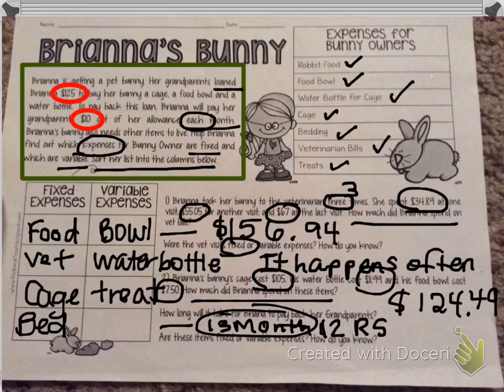All right. It says, are these items fixed or variable expenses? How do you know? Well, instead of writing, let's just discuss. We know the way that we sorted them was based off of things that they needed and were expected and things that could change. So we know because we have had experience with these vocabulary words for fixed expenses and variable expenses. All right, I am very proud of you. Make sure your name is on this paper and you can turn it in.